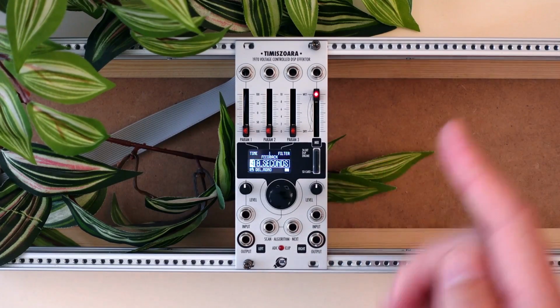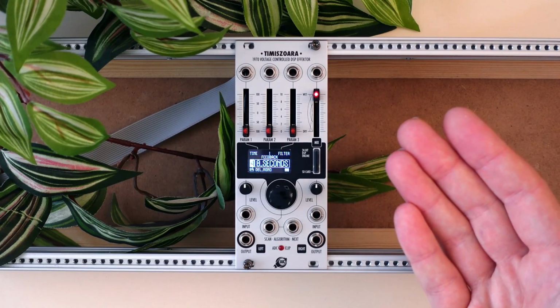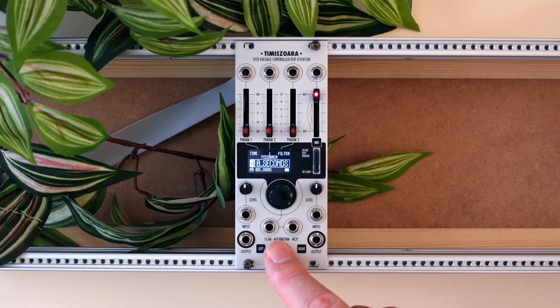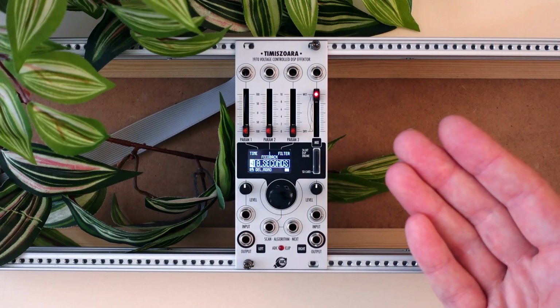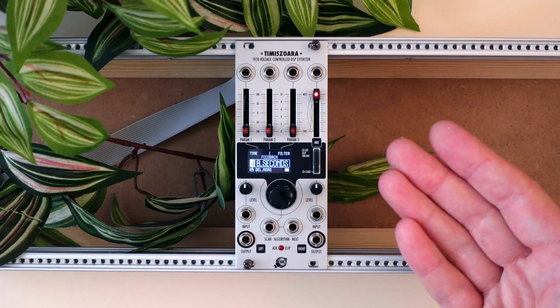Finally, there are 2 inputs here below the effect select knob. These can be used to select an effect within the current folder. You can use the scan input with continuous voltages to scan through the folder, or use a trigger to this input to select the next effect.